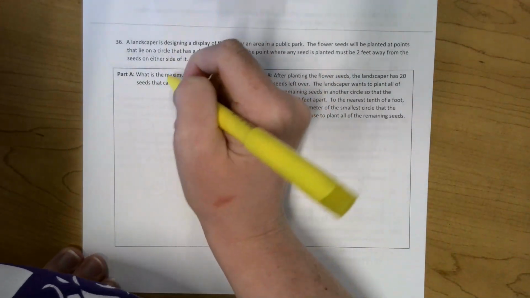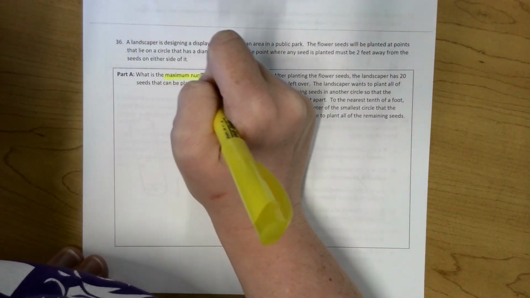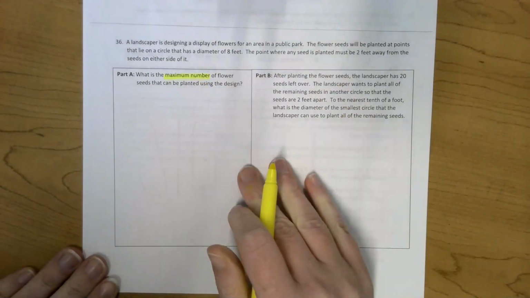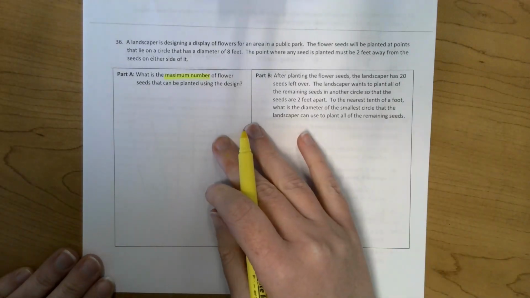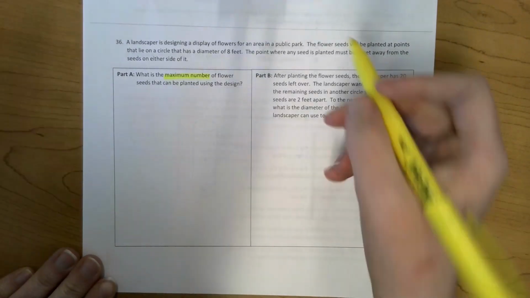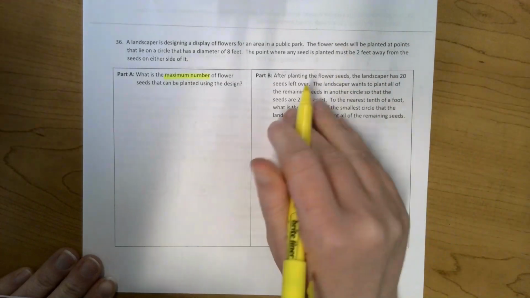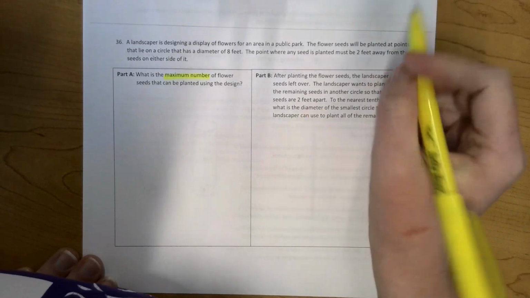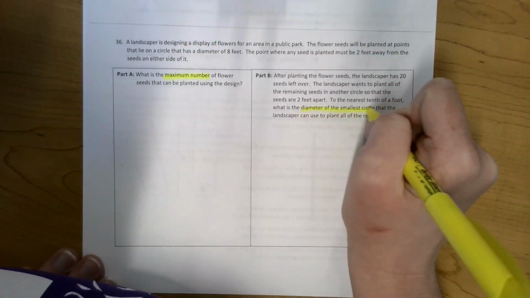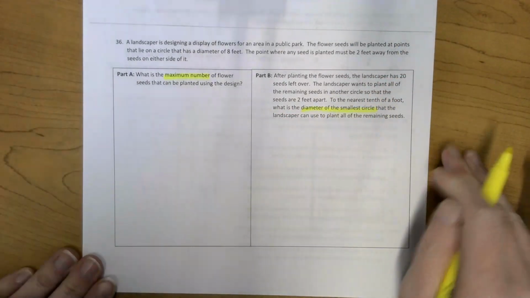Okay, so let's just go through A and B, highlight what we're looking for. We are looking for the maximum number of flower seeds, so we'll have to do some division, like we did in the last couple. And then on part B, we have so many seeds left over. What is the diameter of the smallest circle that the landscaper can use to plant all the seeds?